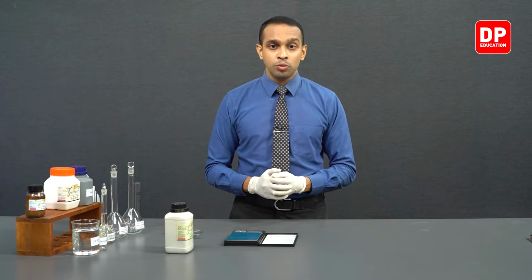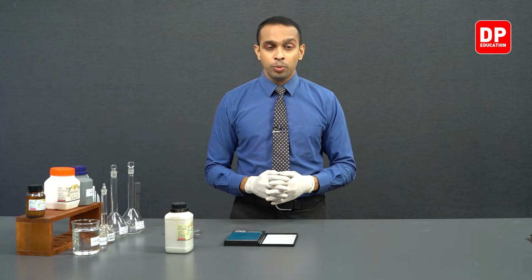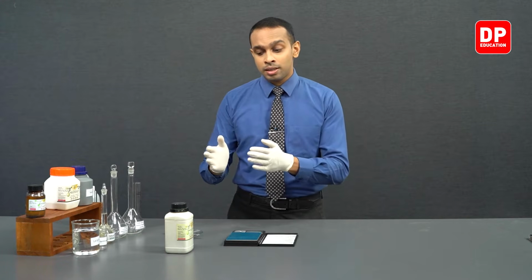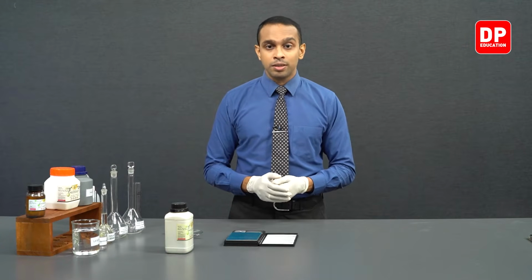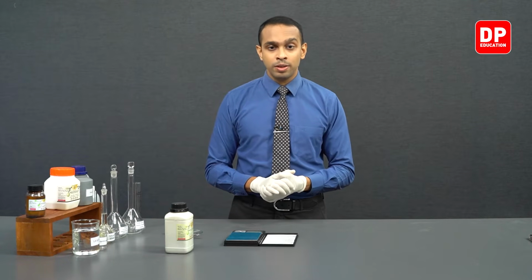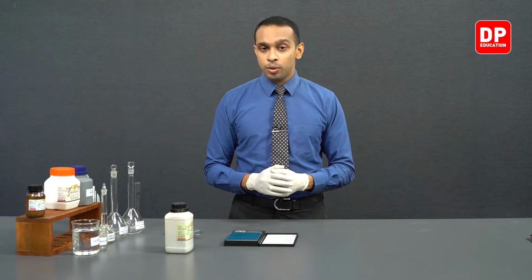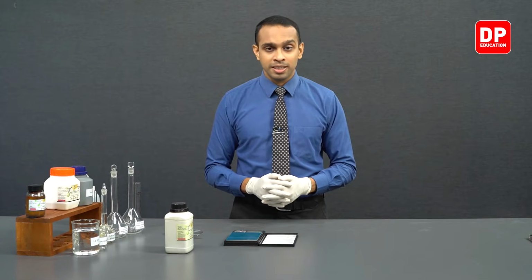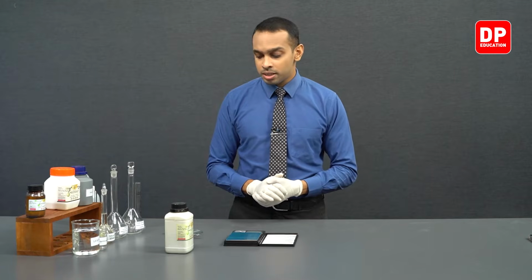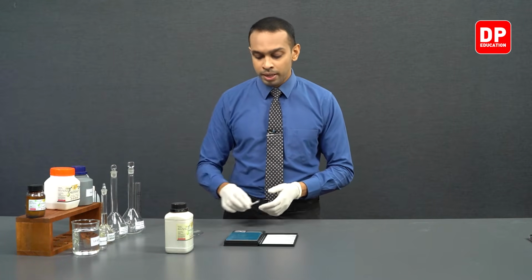When you do the calculation, you would observe the number of moles we need is 0.025 moles, and given that the molar mass is 482.19 grams per mole, the mass we should measure is 12.05 grams to prepare 0.1 moles per decimeter cubed concentrated ammonium ferric sulfate solution. So let's move on to measuring that mass.